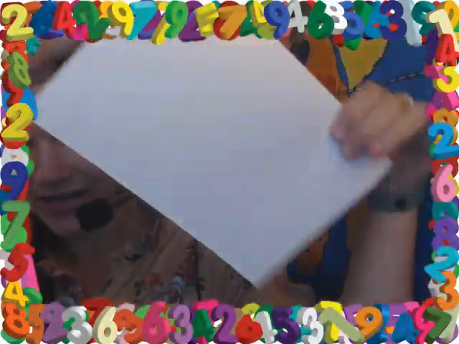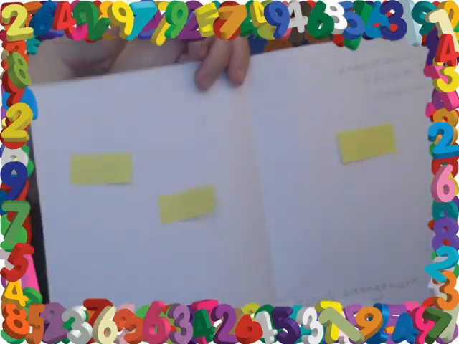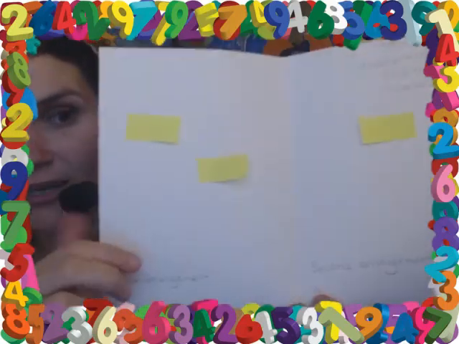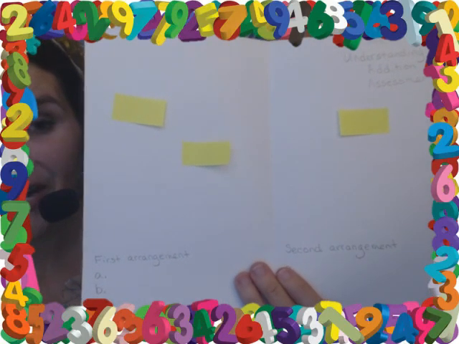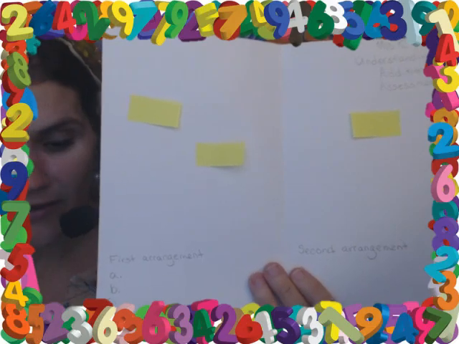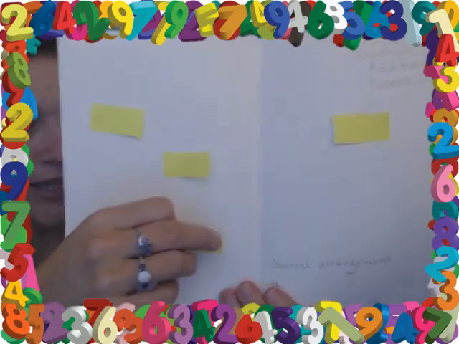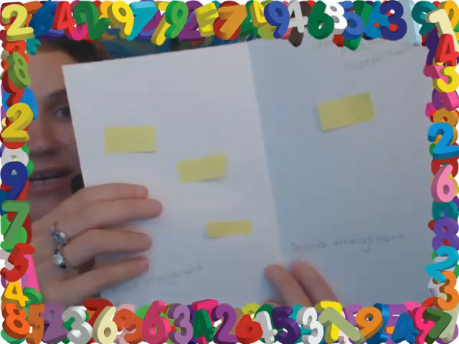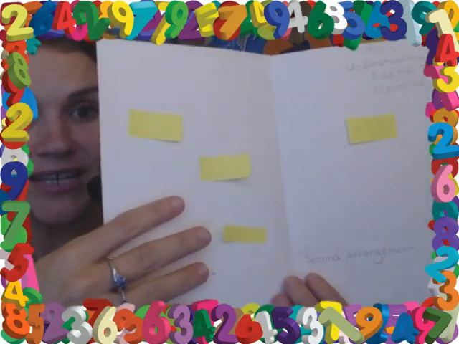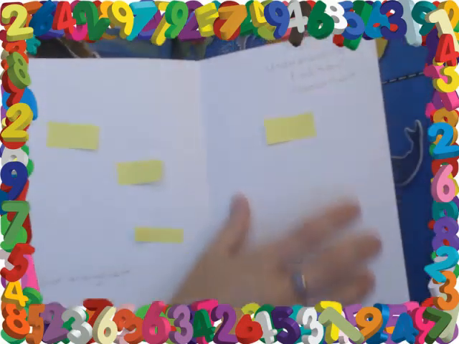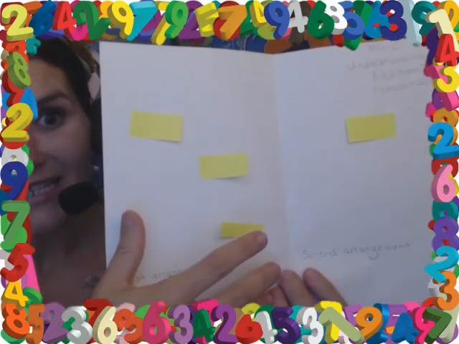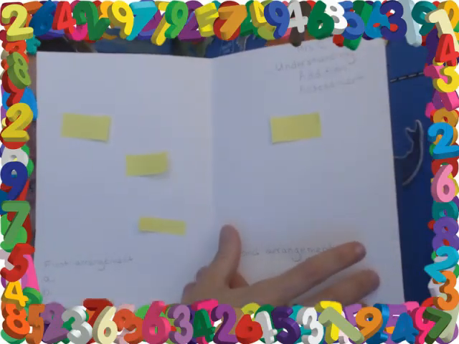So here's my example. I folded my paper in half, so I've got 2 sides, and I've started arranging my rectangles. Now, I only have 3 so far. You need to make sure you have 9. So you need to make sure that you have all 9 rectangles arranged on both sides. How you do it is up to you. You might have 3 on this side and 6 on this side. You might have 5 on this side and 4 on this side. You might have 9 on this side and 0 on this side. How you arrange it is up to you.